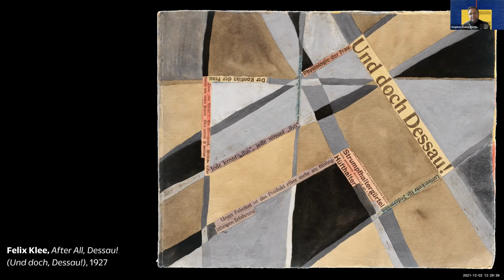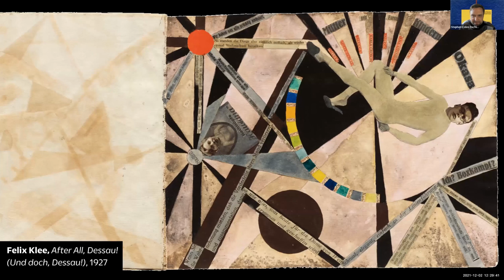And I assume what it's doing here is combining typeset texts, maybe his own type that he's set himself, but mostly with elements found in books and newspapers and other kinds of ephemera. And so there's all sorts of type being used here that was common at the time.